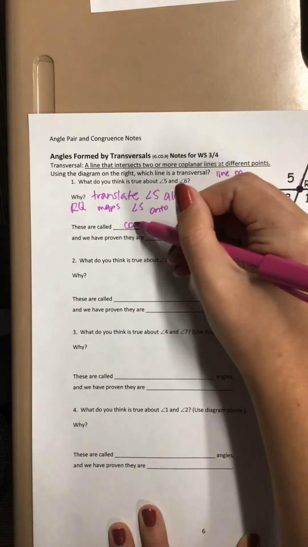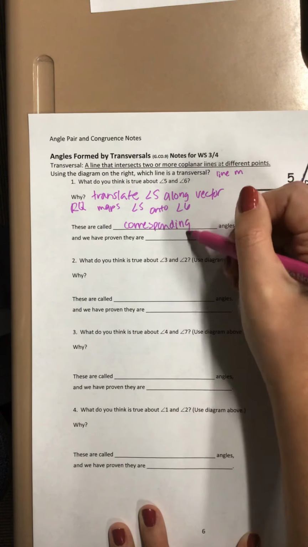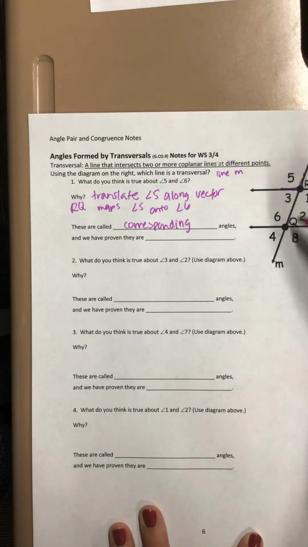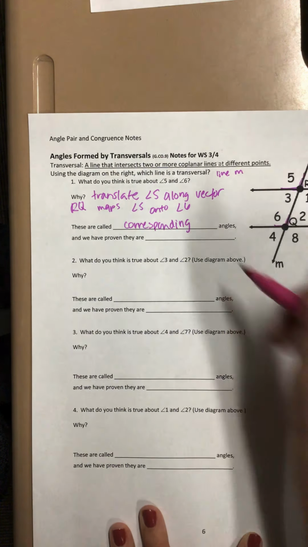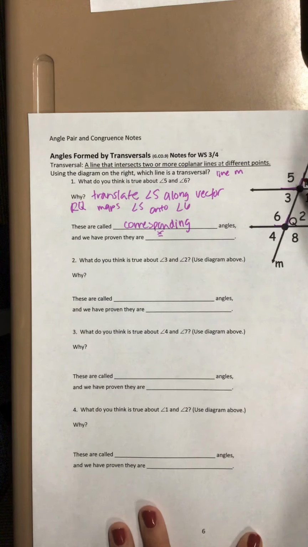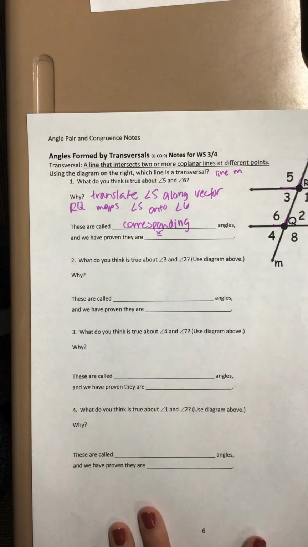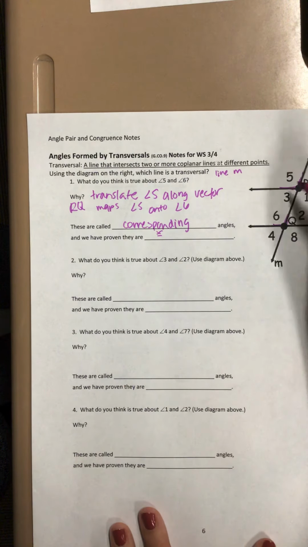They are corresponding angles, so we should have known that from our notes on worksheet 1. They're corresponding, and we just proved that they are also congruent by translating. So all it did was translate 5 to 6. They are the same measure. They're congruent.